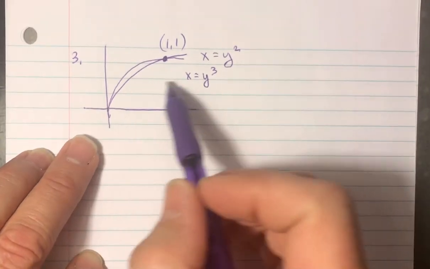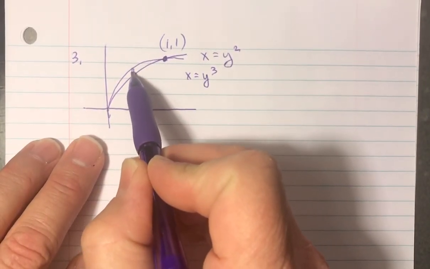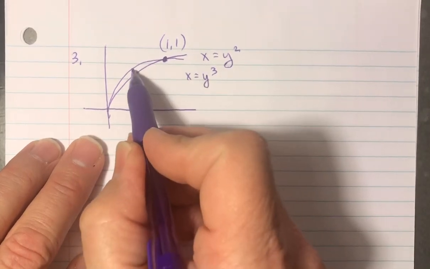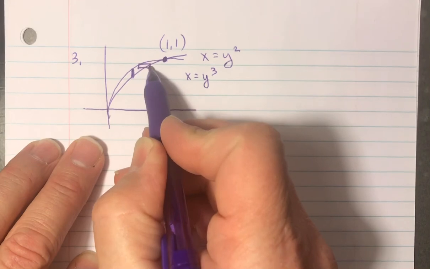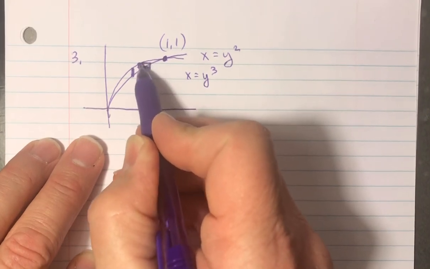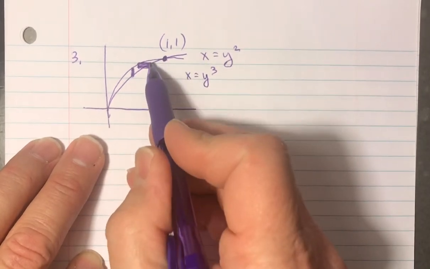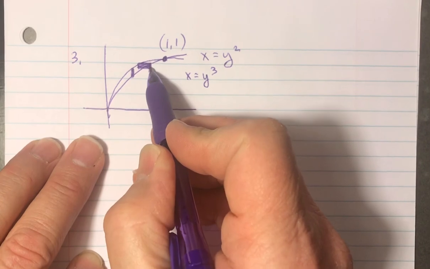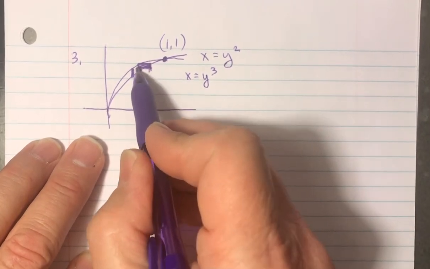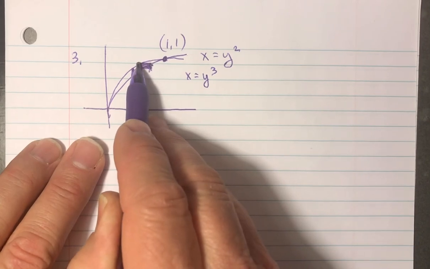Now, this time, instead of making vertical rectangles, we are going to change our strategy and use horizontal rectangles. And when we use horizontal rectangles, the width of the rectangle is delta y, and then the length of the rectangle is the right edge minus the left edge.